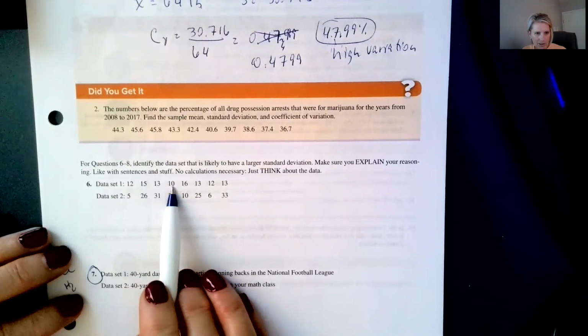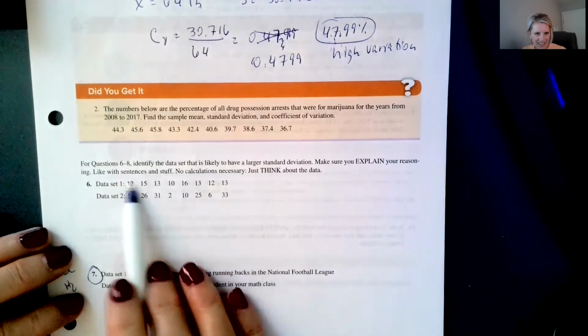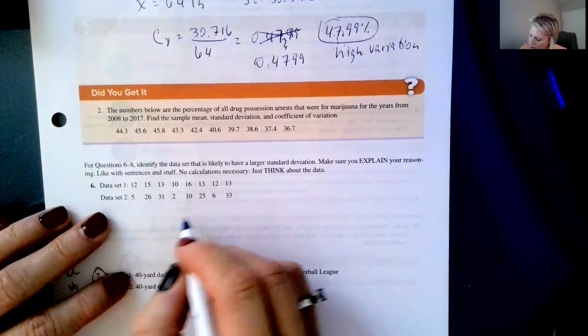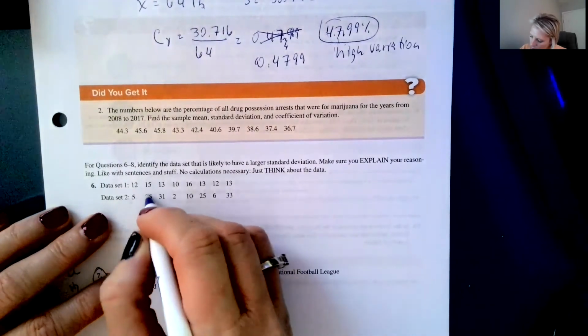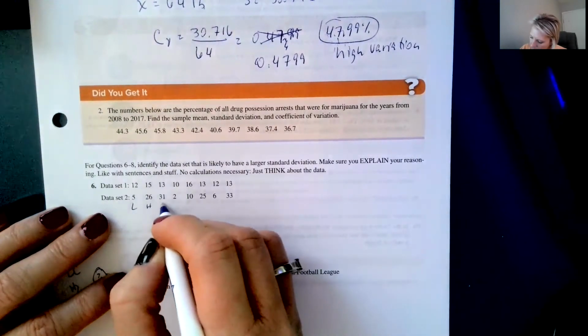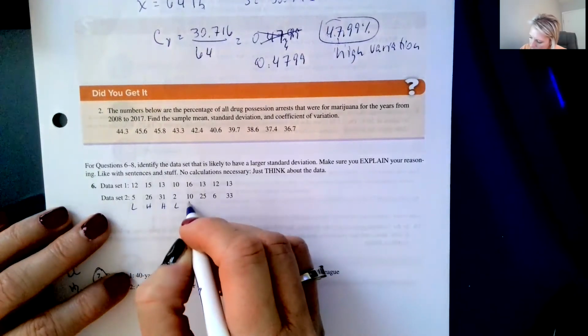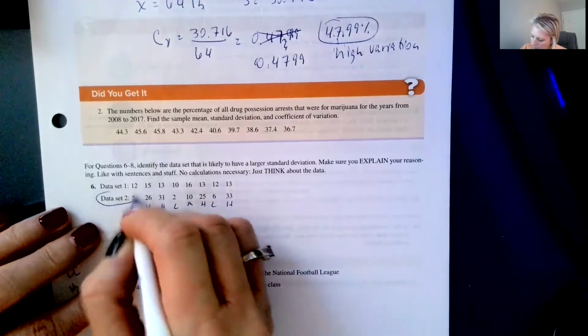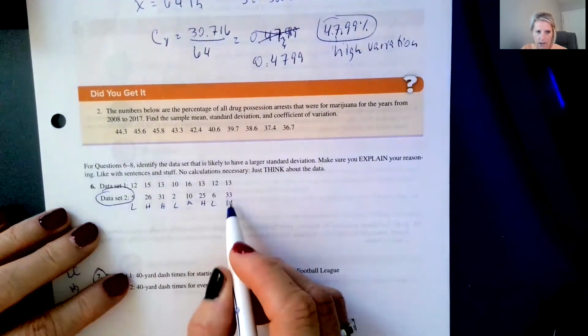Data set 1, the lowest is 10, the highest is 16. They're kind of all around each other. I'm definitely thinking data set 2, and you can see because we've got low, high, high, low, middle, high, low, high. So I definitely think it's data set 2. A lot of variations of high and low.